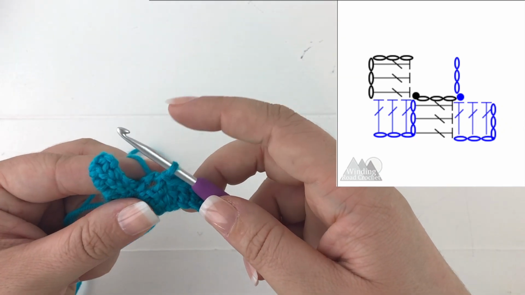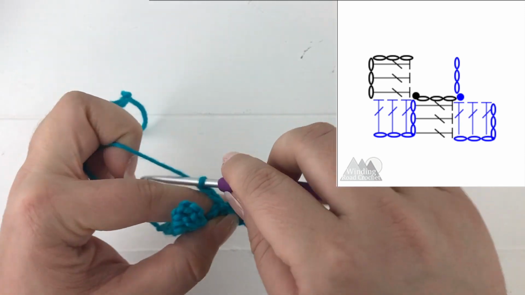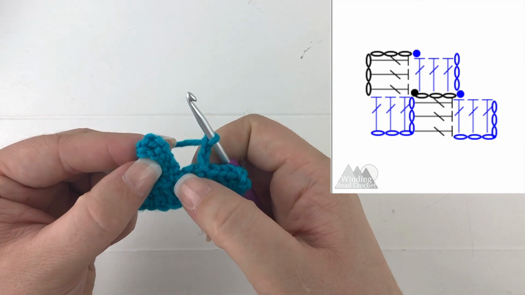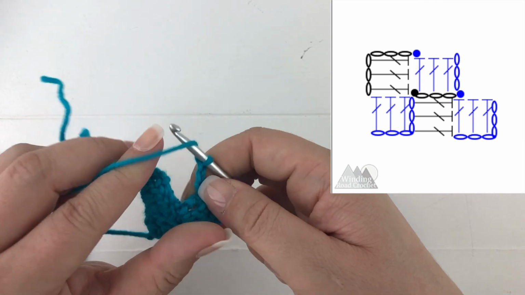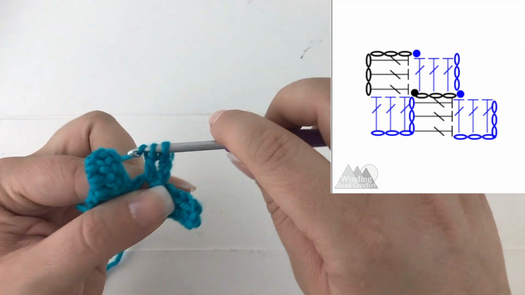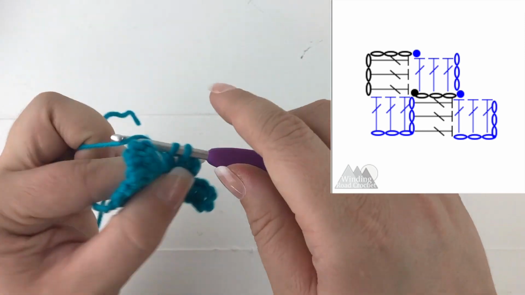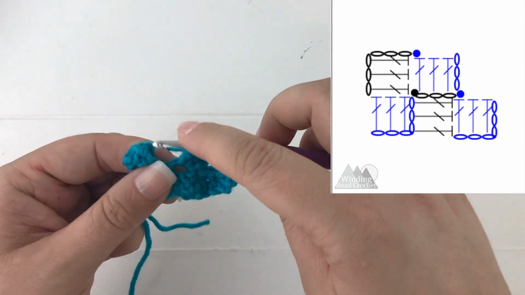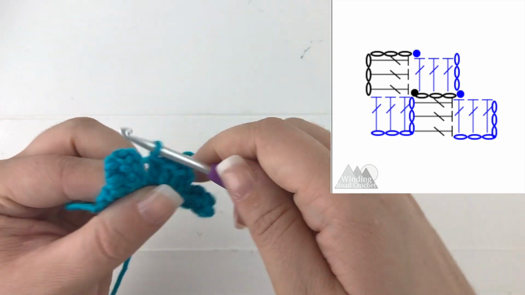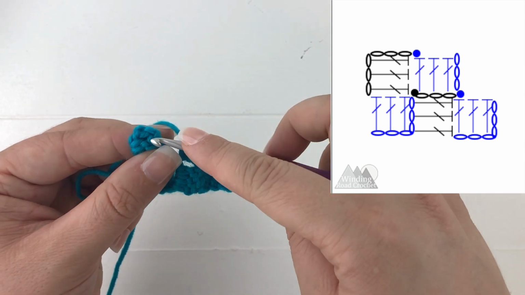So now, to make our next square, that middle square, we are going to chain up 3, and then we will work 3 double crochet into that turning chain. And I really like doing this. It almost feels like we're working up steps. It just makes it a little more interesting than working left and right with a regular stitch.